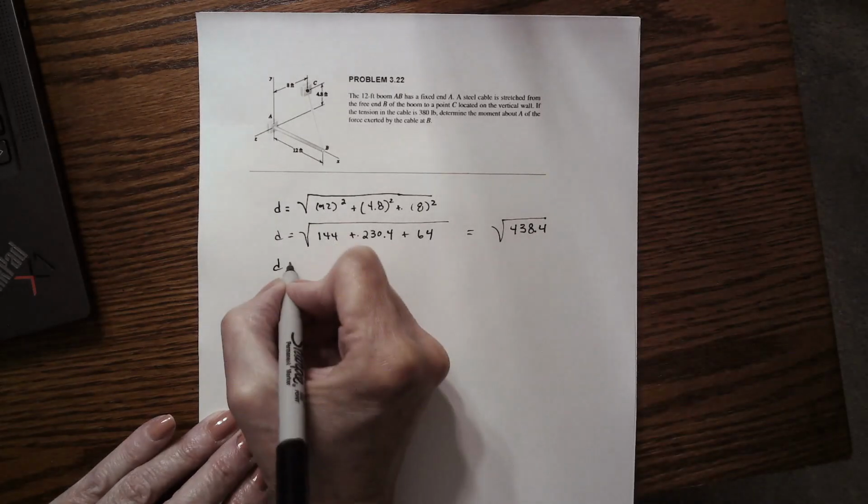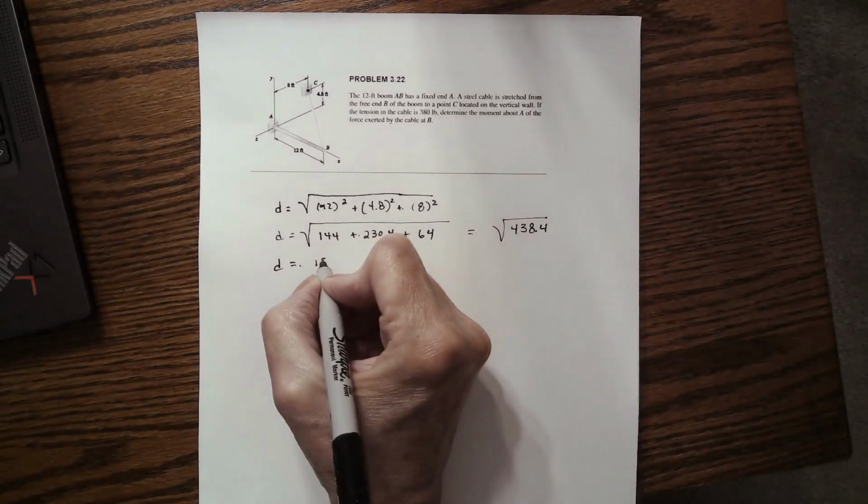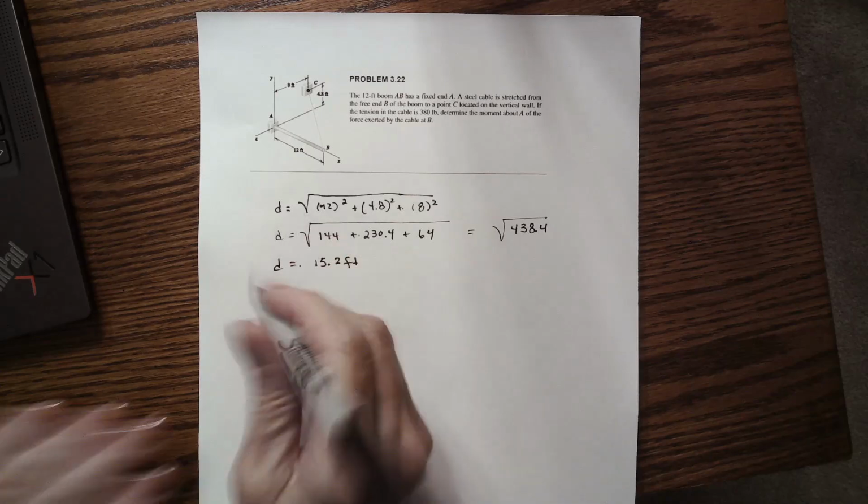All right, so D equals 15.2. Okay, so we have solved for D.